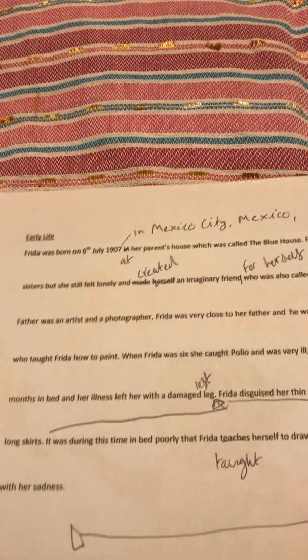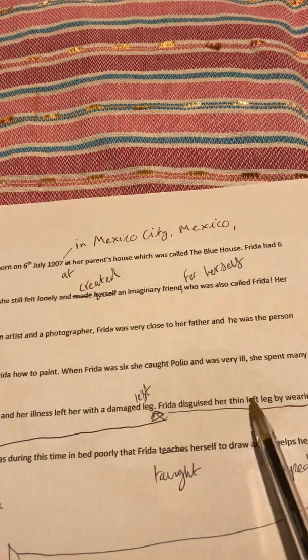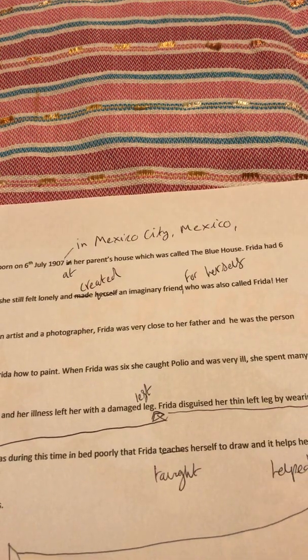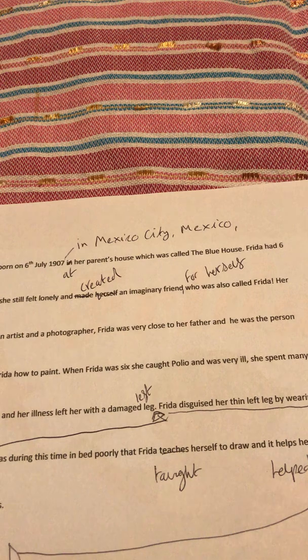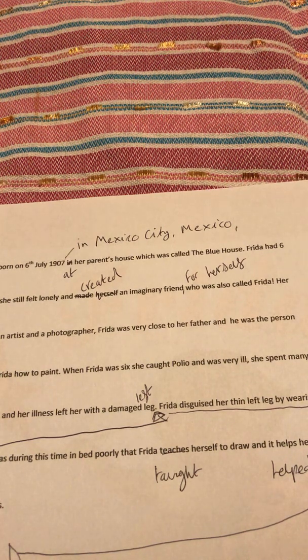So this bit here, Frida. Frida disguised. So am I going to put when she was better? After her recovery? I'm just going to have a little think.